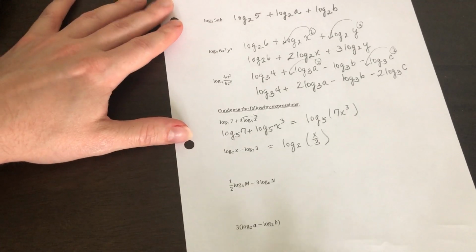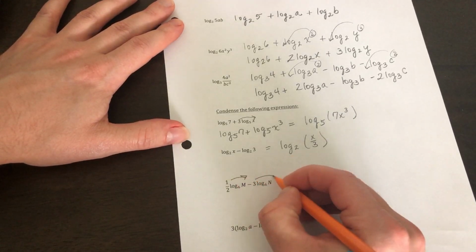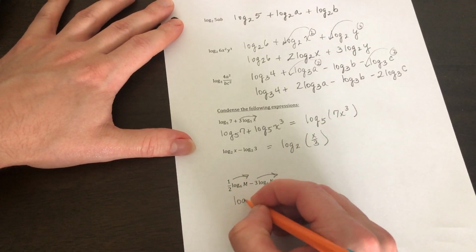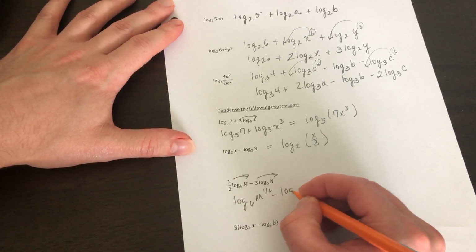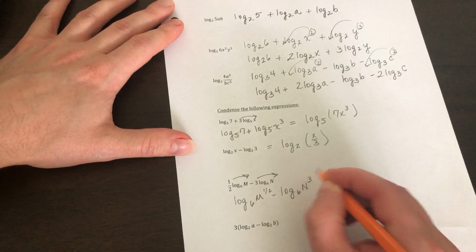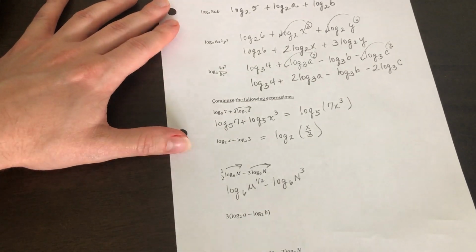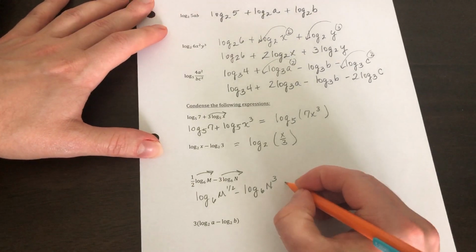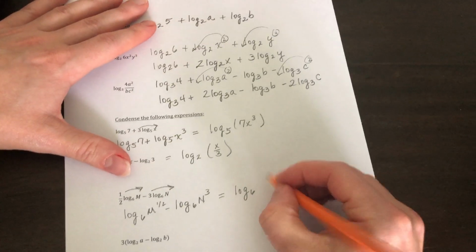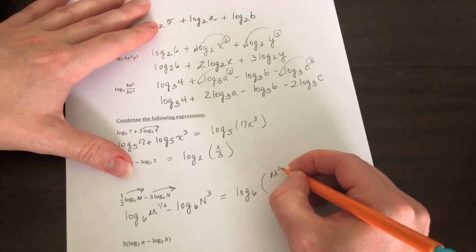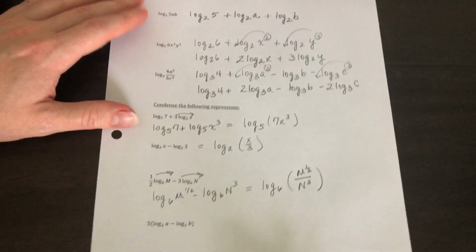Okay? Next one. I see a 1/2 power in front and a 3 in front. So I'm going to bring it up to those powers like that. Okay, subtraction we're going to write as division. So this is log 6 of m to the 1/2 over n cubed.